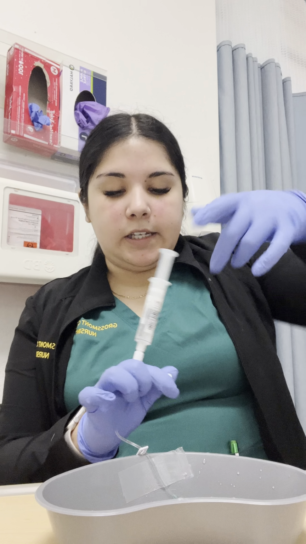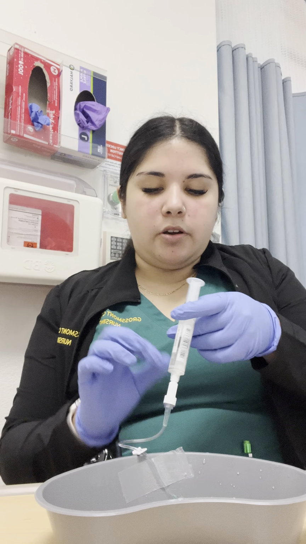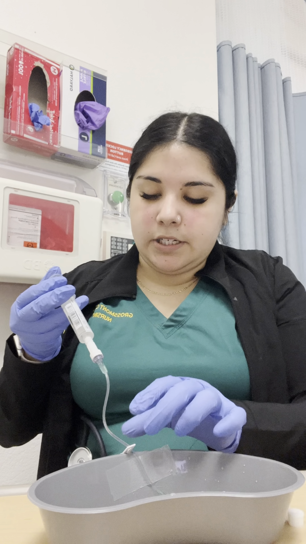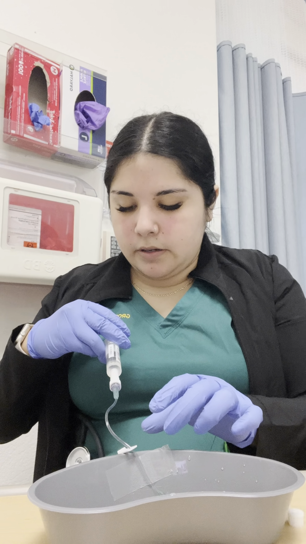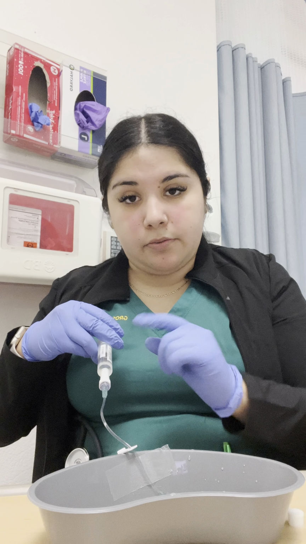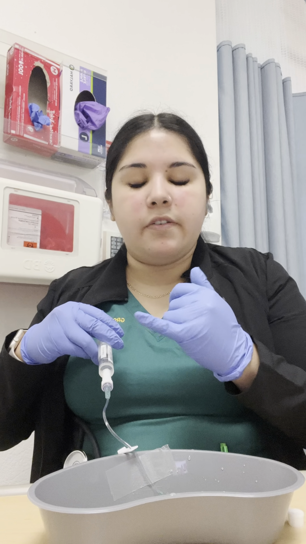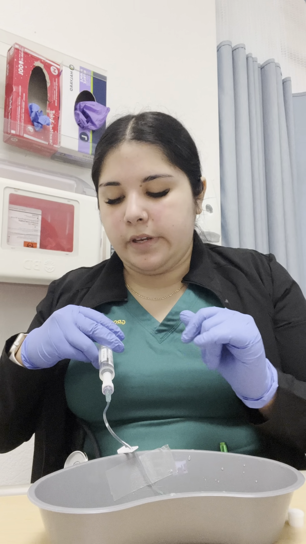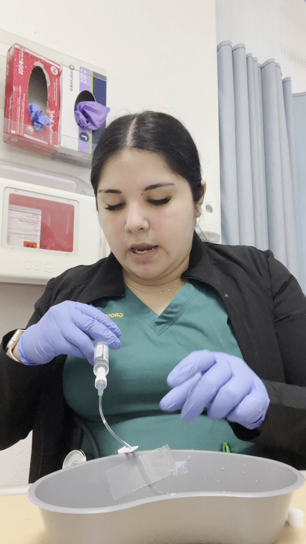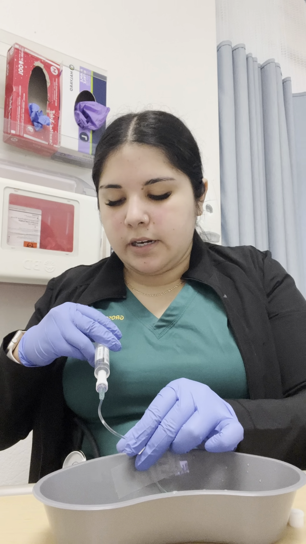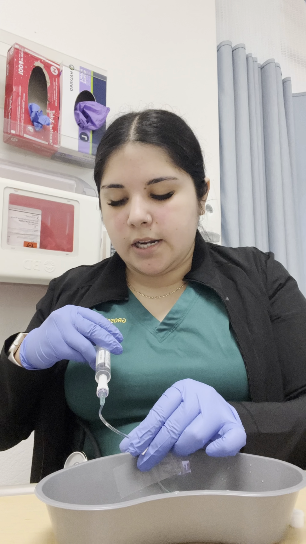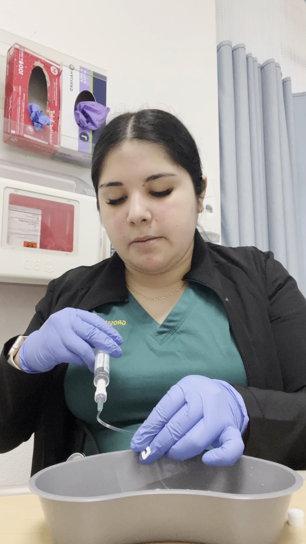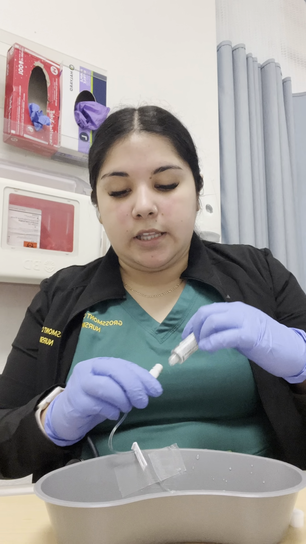Once those 30 seconds are up, I will go ahead and begin flushing. And I'm just going to flush the remaining 0.5 or 5 mLs that was in here from the previous. And as I'm doing that, I'm going to go ahead and get my clamp ready. And as I'm flushing, I'm just going to put that clamp in to go ahead and create that saline lock once again.